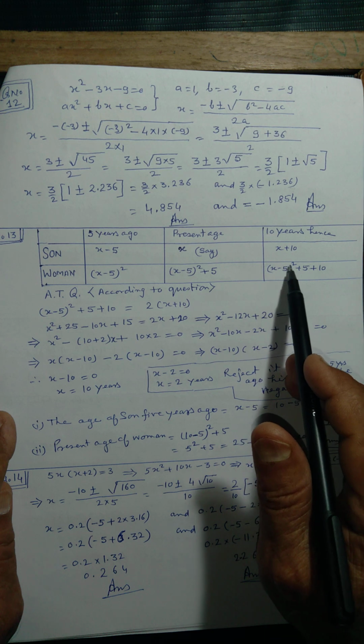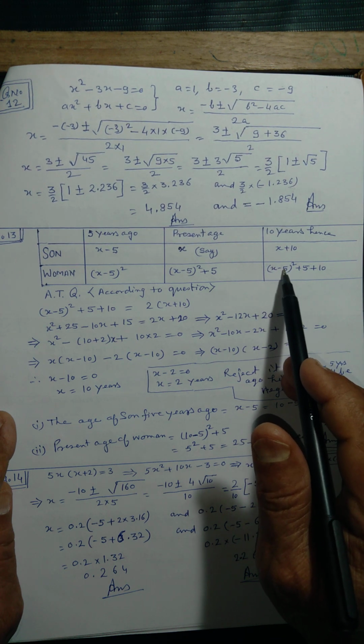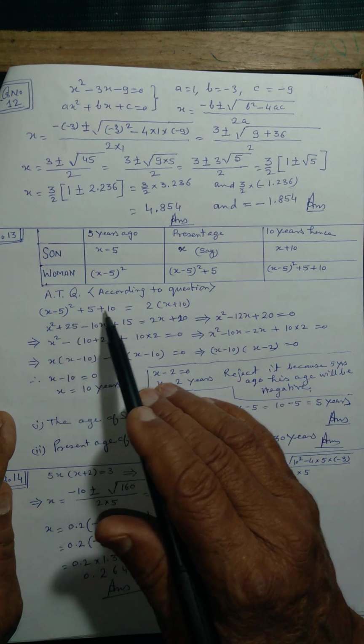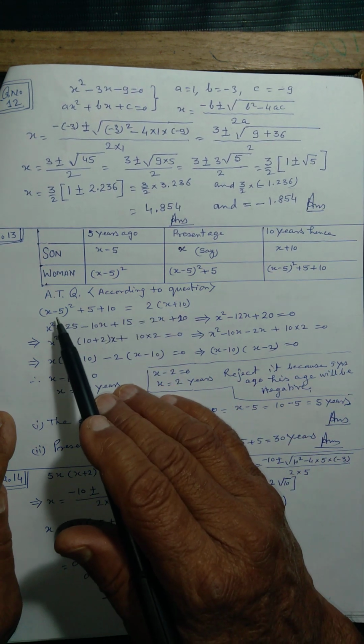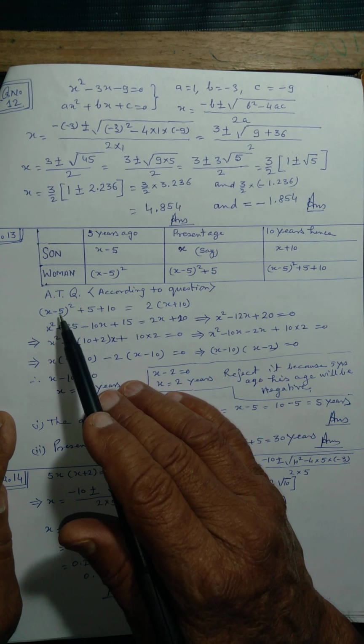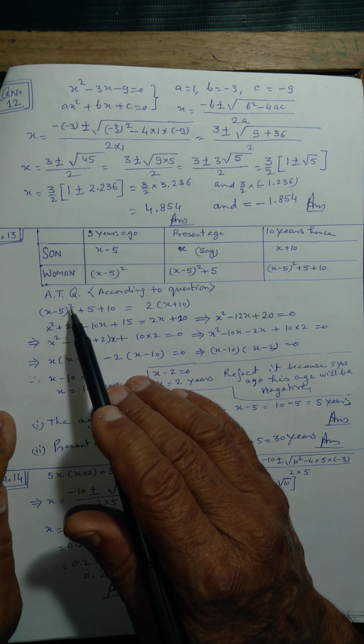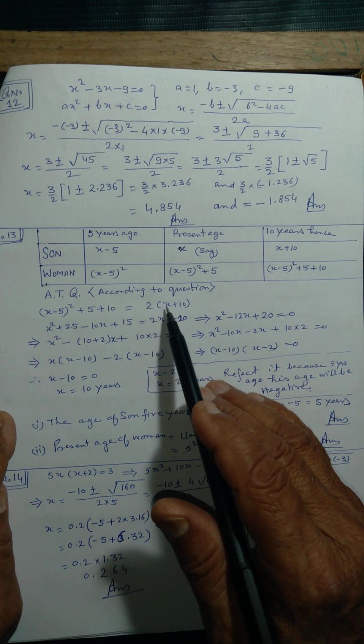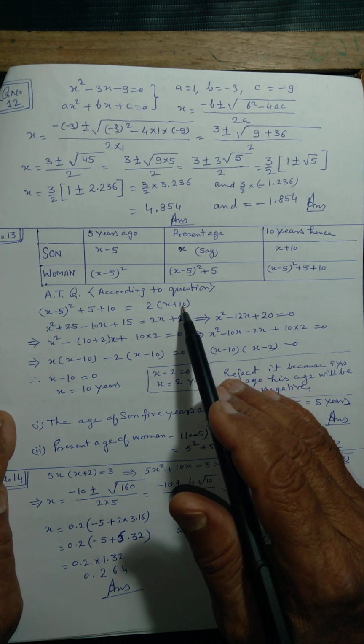You see, the woman's age will be twice the son's age. So I have written here in mathematical form, that is x minus 5 whole square plus 5 plus 10 equal to twice the x plus 10.